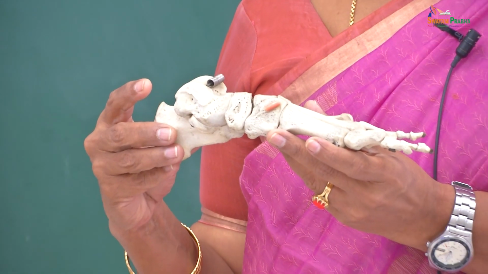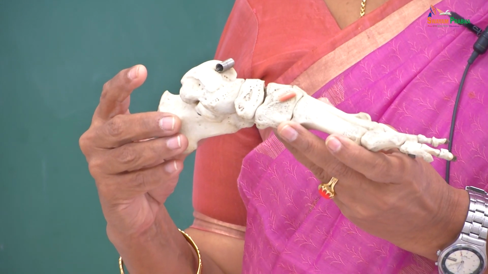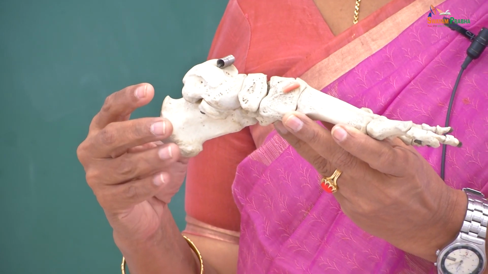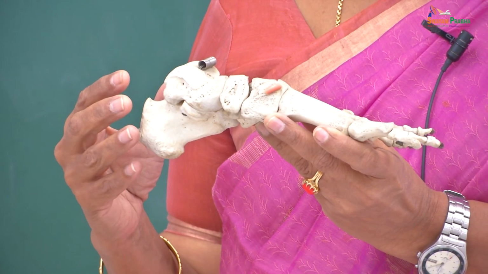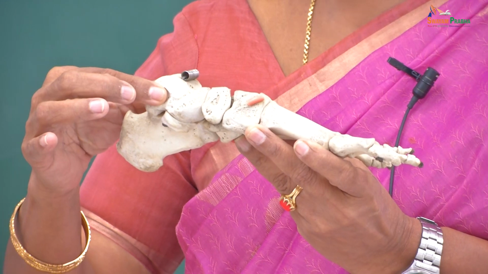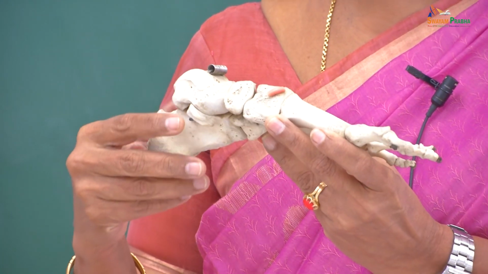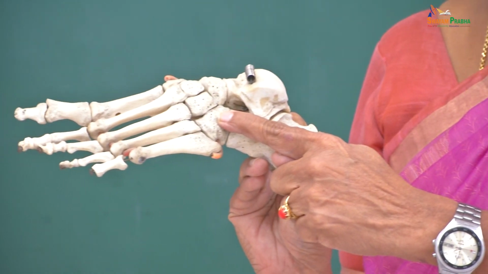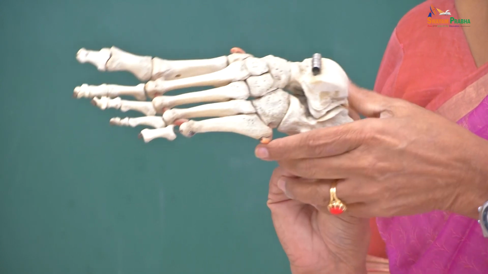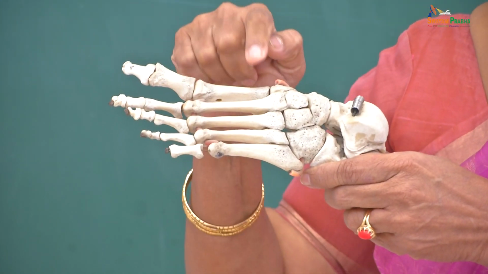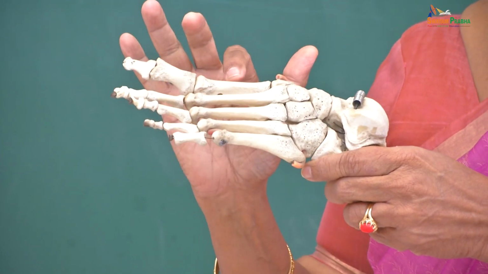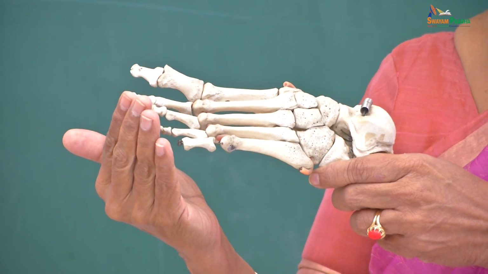So, before we go into the arches of foot, let me give you a small introduction to the skeleton of the foot. So, we have the tarsals and the metatarsals. Among the tarsals, we have the calcaneus, talus, cuboid, navicular, the three cuneiforms, medial, intermediate and lateral, and the metatarsals from medial to lateral 1, 2, 3, 4 and 5. These are the metatarsal bones, and then we have the phalanges.